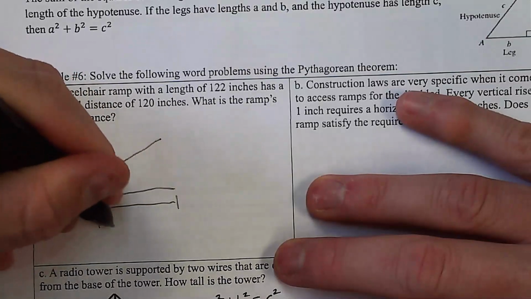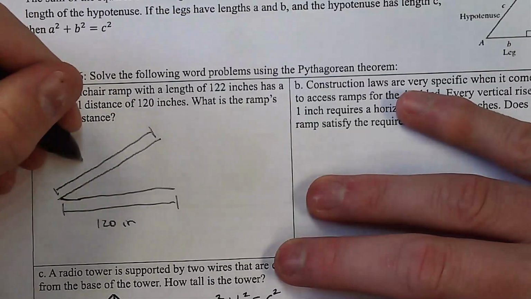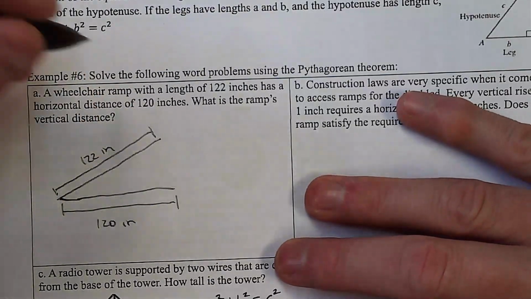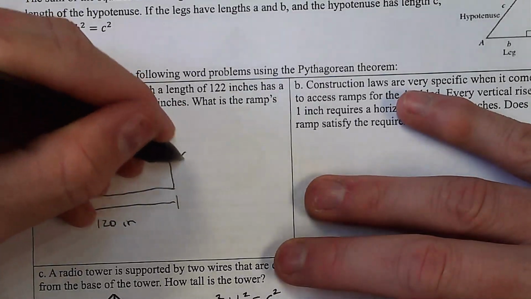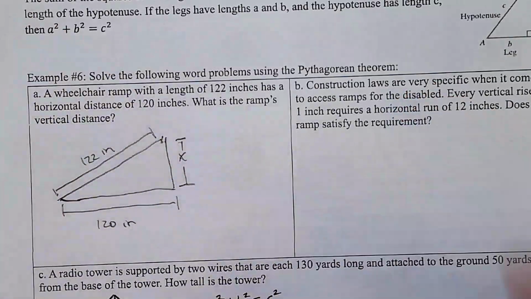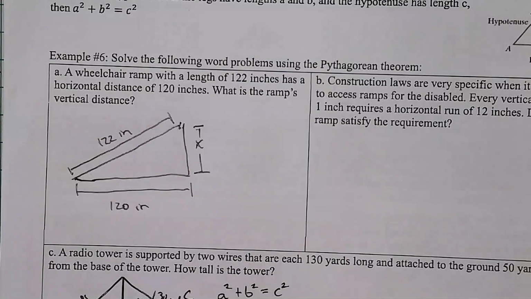A horizontal distance of 120 inches. The wheelchair ramp itself is 122 inches. We want to know its vertical distance. So that was very poorly drawn to scale. This angle needs to be a lot smaller.